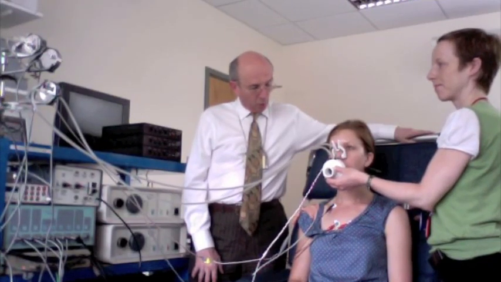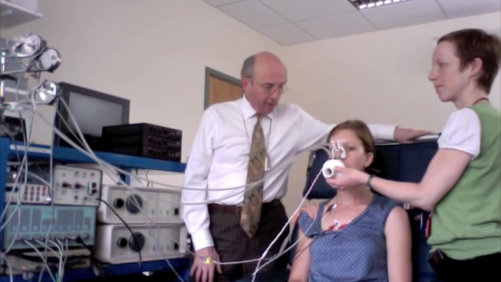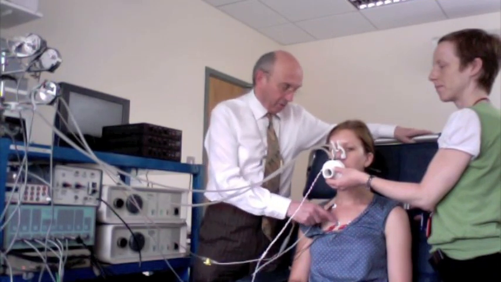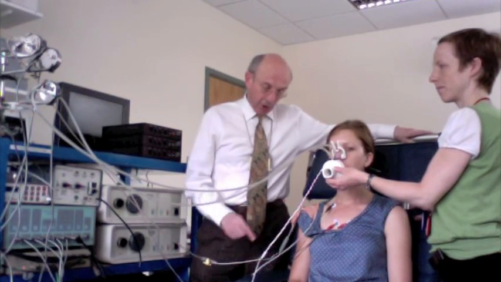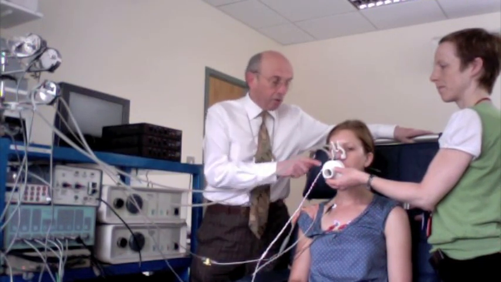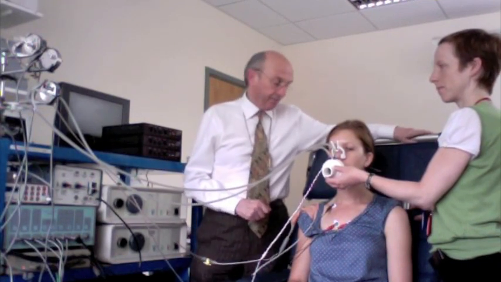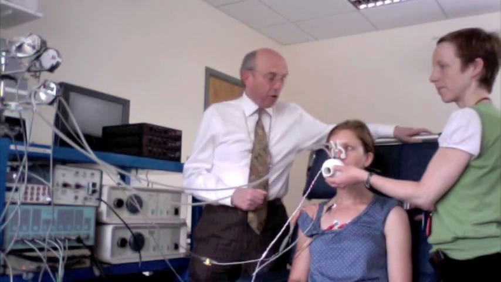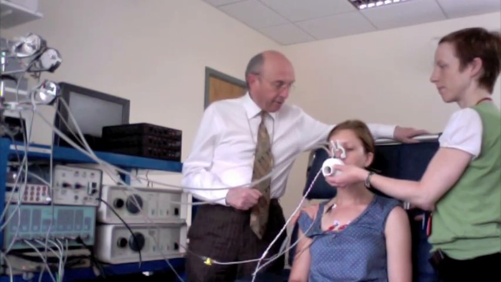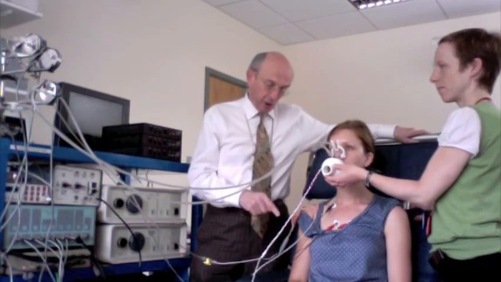So, what we're going to do this morning is look at the EMG of the parasternal muscles up here at the top of the chest, and also the EMG of the diaphragm, which we're going to record from this esophageal EMG catheter. And we're going to look at that measure of neural respiratory drive during quiet breathing.